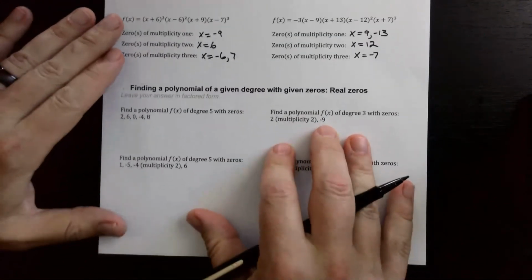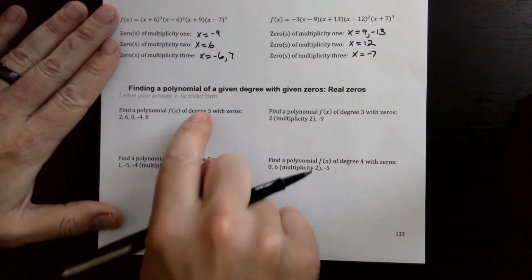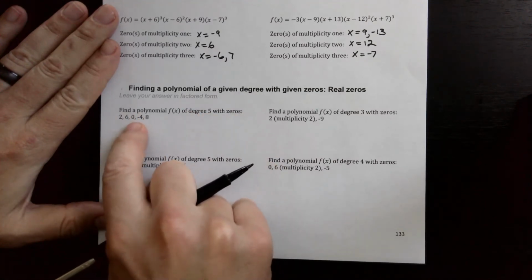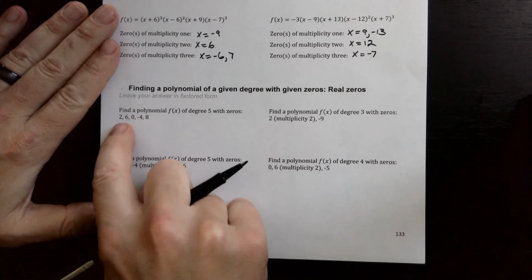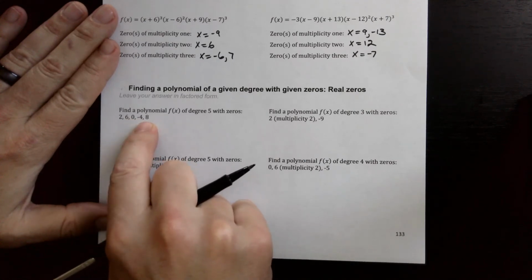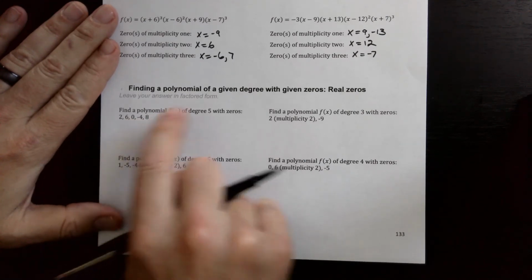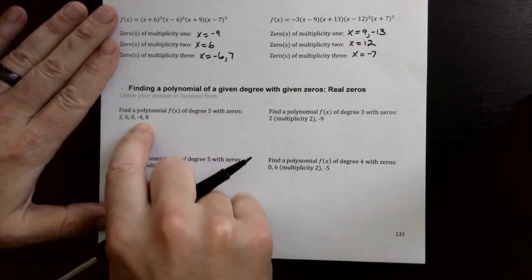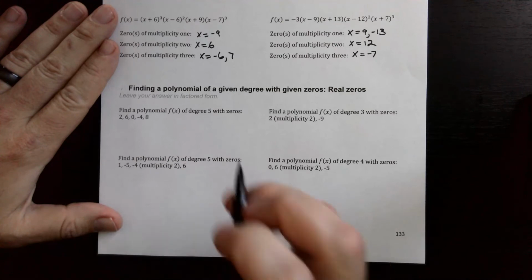Okay, so this one says we have a polynomial with degree 5 with 5 different zeros, 2, 6, 0, -4, and 8. This means that all of these have to have degree 1, right? They can't have other exponents, because if it's degree 5 and you have 5 zeros, then all of them have to be degree 1.